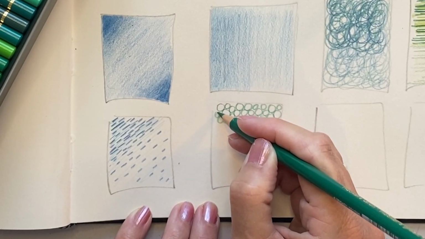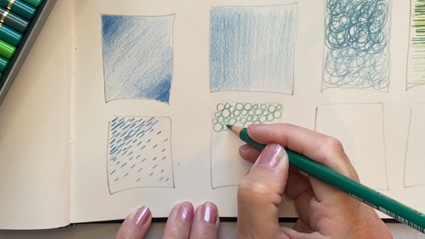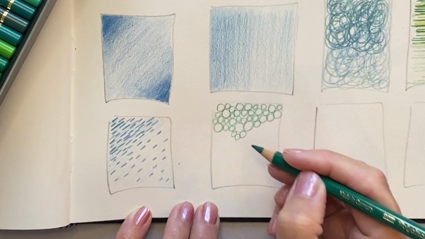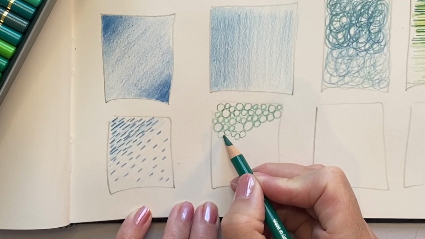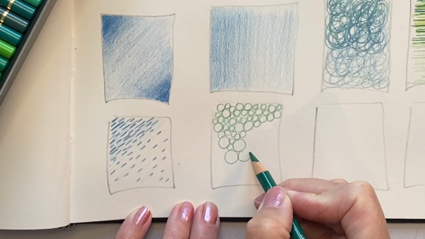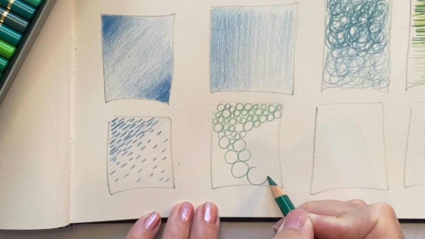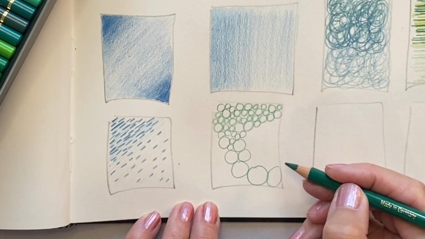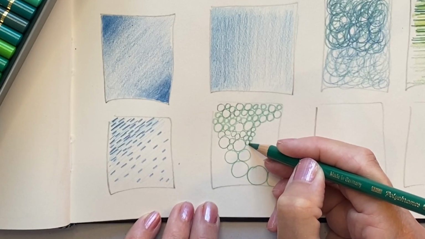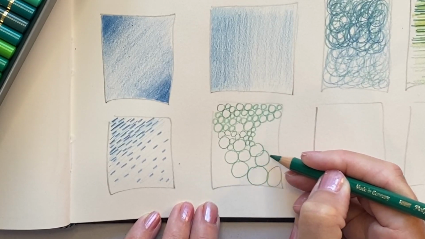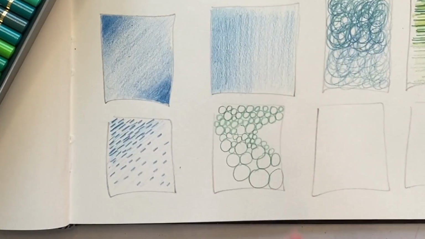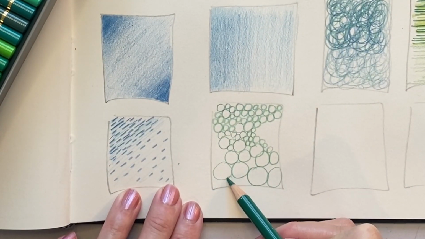And again, it's the density that creates the illusion of tone. It's a bit like bubbles, I think. As they get bigger, you have this idea of darker into light, and that can be very effective. You see that sort of coming down into a lighter space.